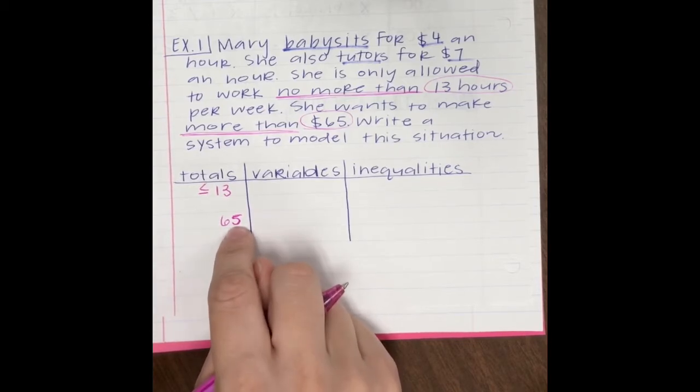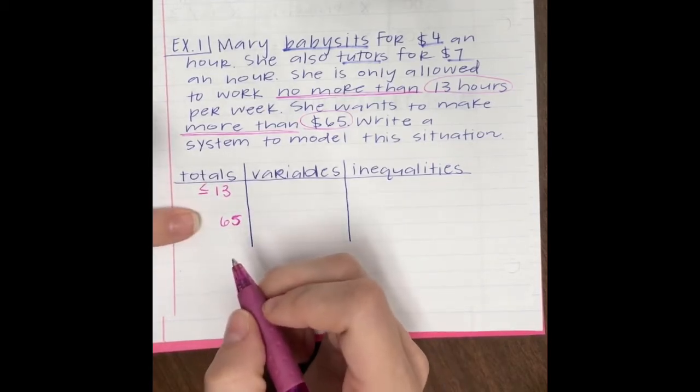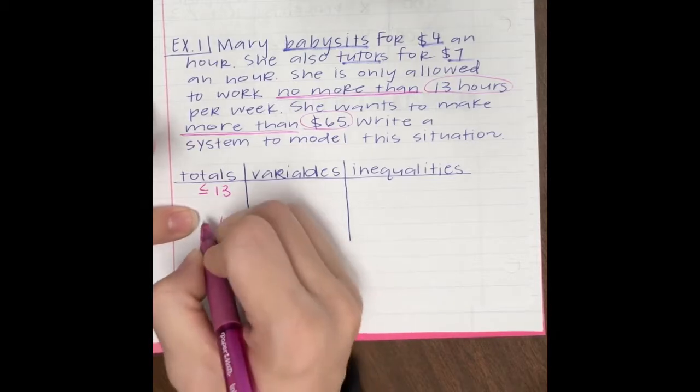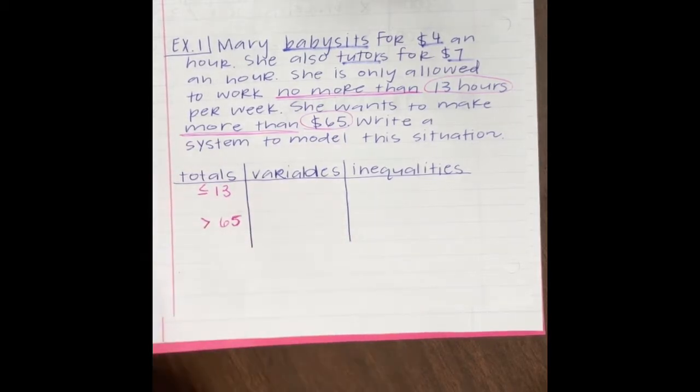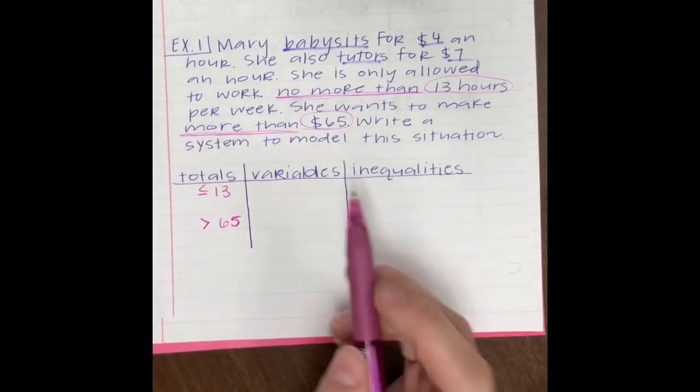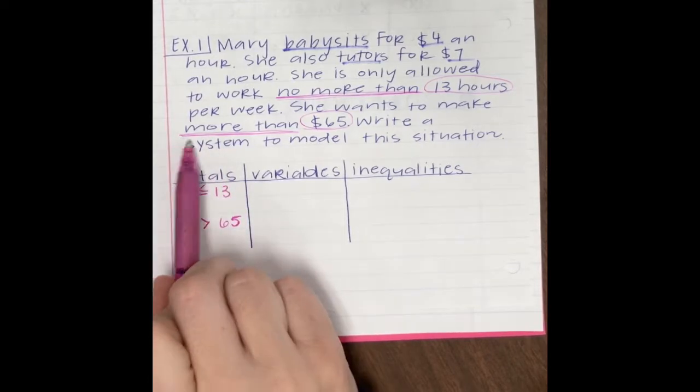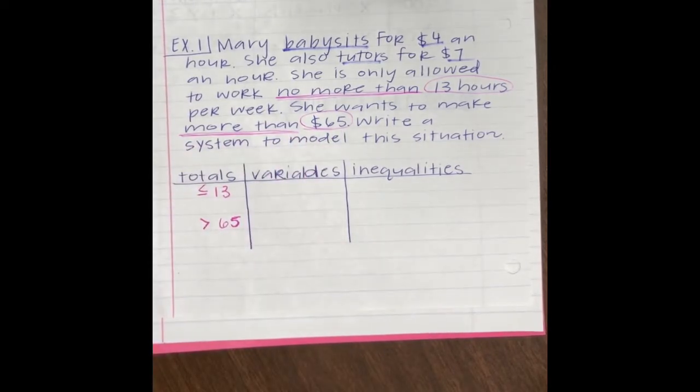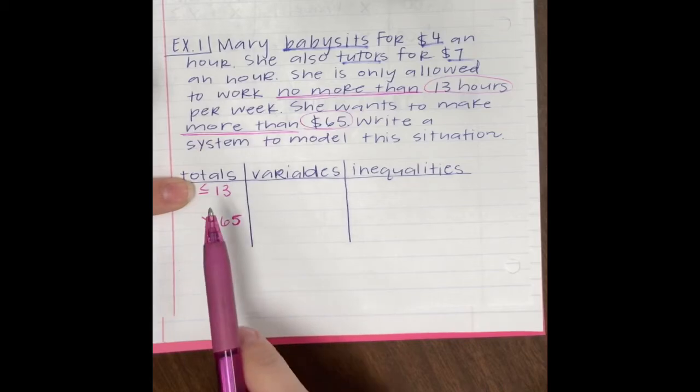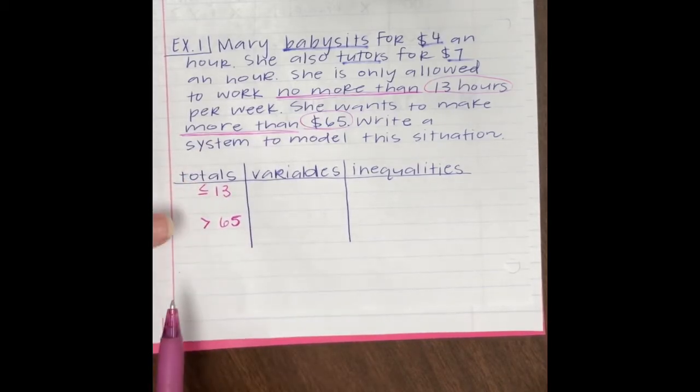And then she wants to work more than $65, which means the amount she's making, which is over here, needs to be greater than $65. It didn't say at least, meaning it could equal 65. It says more than 65, okay? So the amount of hours she works needs to be less than or equal to 13 hours, and the amount she earns needs to be greater than $65.